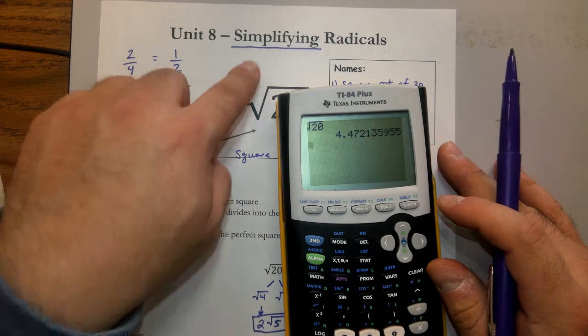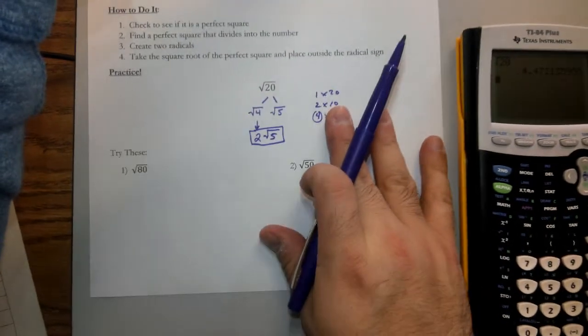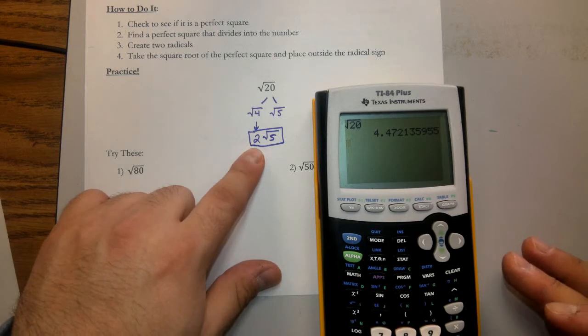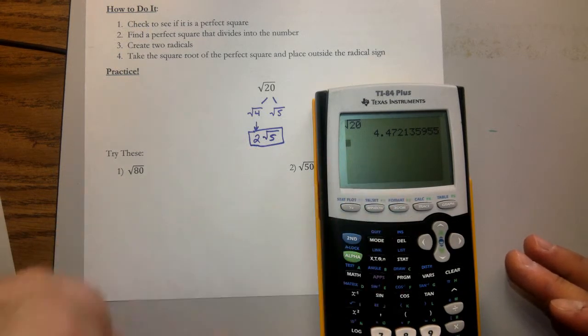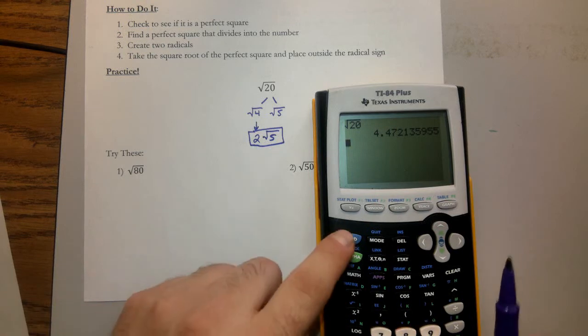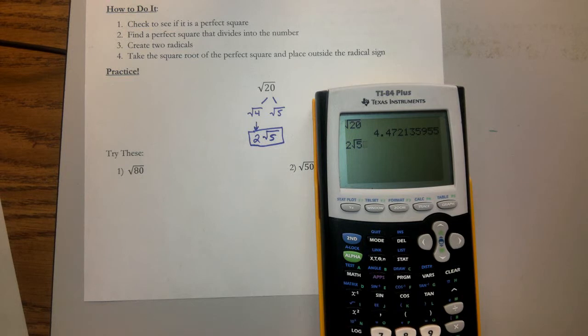Now if we're going to simplify radical 20 and we end up with 2 radical 5, then we should be able to type this in and it should give us the same answer, because we're not changing the value, we're just simplifying the way it looks. So if you type that in as 2 radical 5 and you hit enter, you get the exact same number. So that's a good way for you to check when you think you're done.